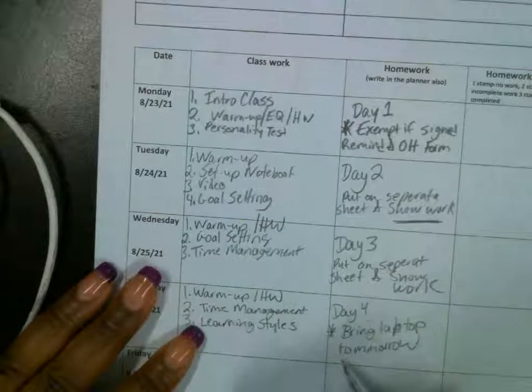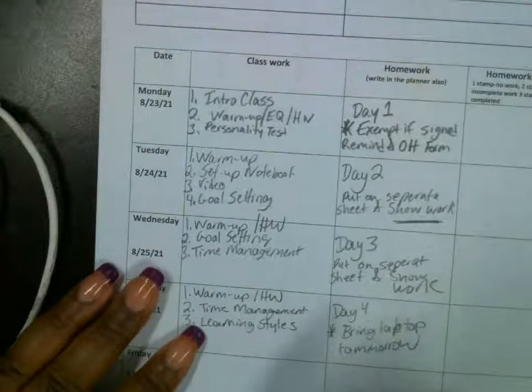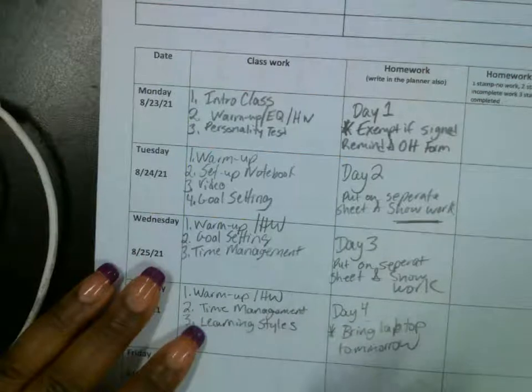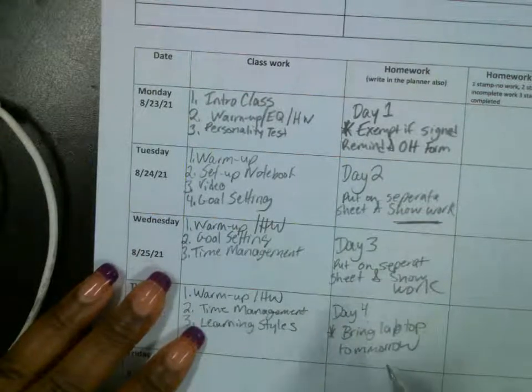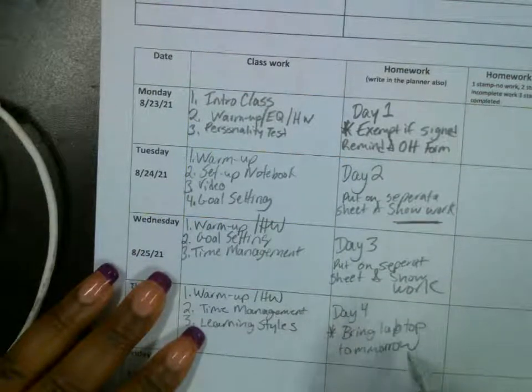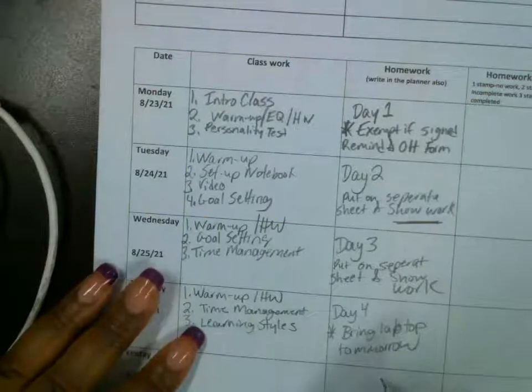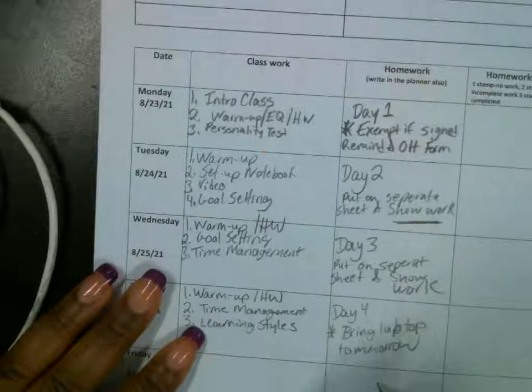Tomorrow, I need to show you how to access my Canvas page and turn in an assignment, turn in your warm up, turn in your homework. I'm going to show you how to do that tomorrow. So you have to bring in your laptop. Is there anyone that does not have access to a laptop at this time?